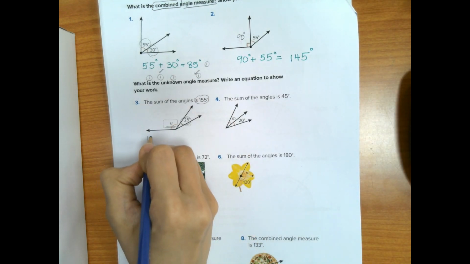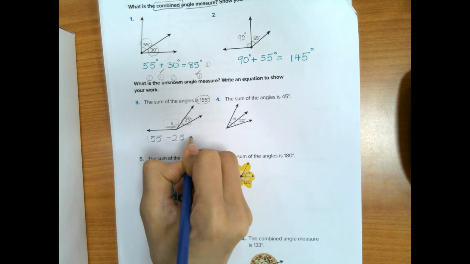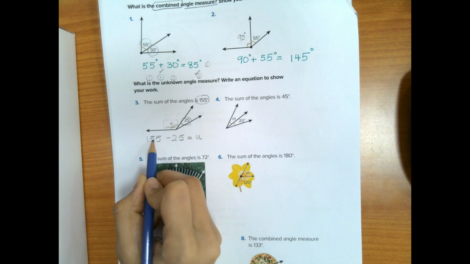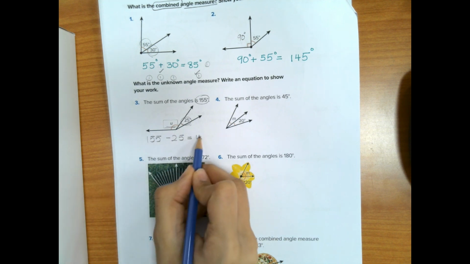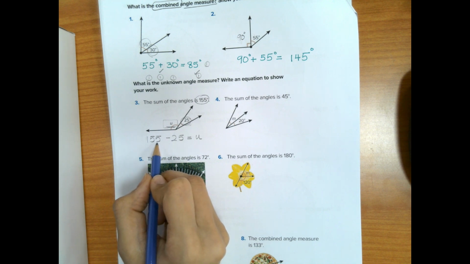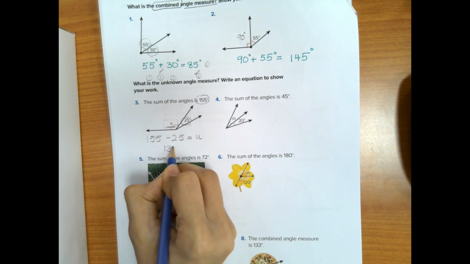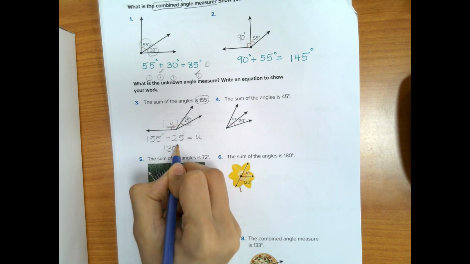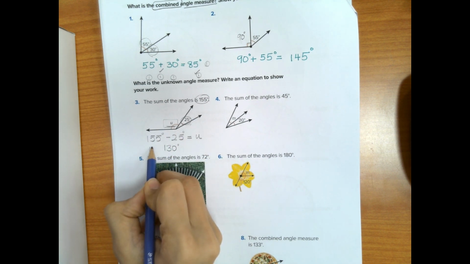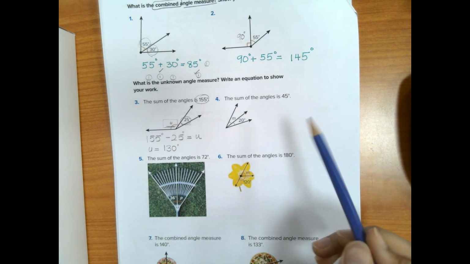Yes, I'll say 155 minus 25 equals u. What is u? u is the unknown. This one, I want to find it. 130. Good job. 130 what? Degrees. We can't forget the degrees. Yes, I think you will get something like this as well. Anyways, it will be around those.